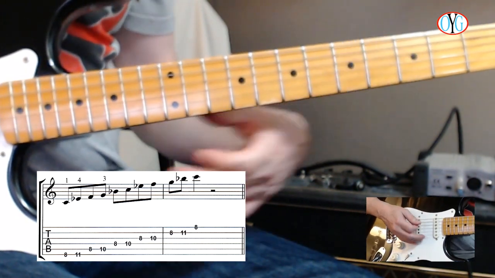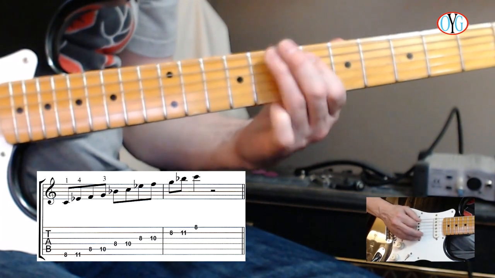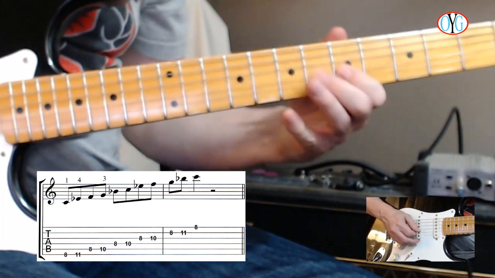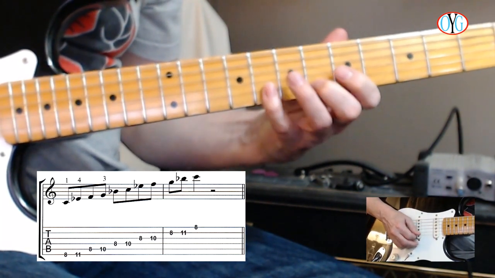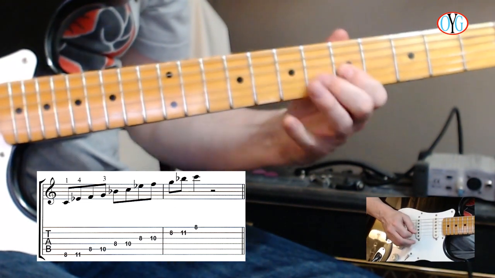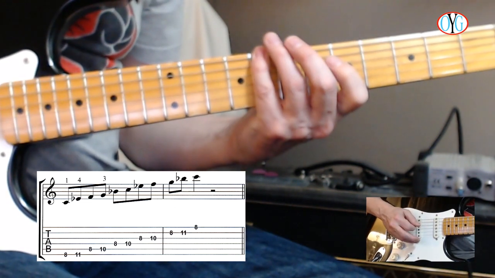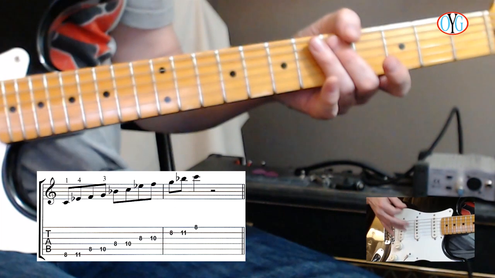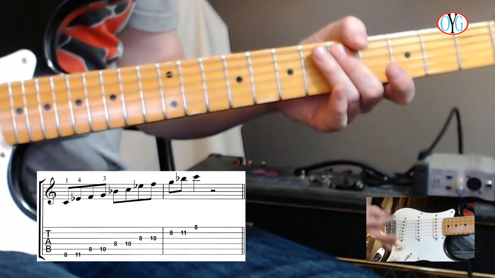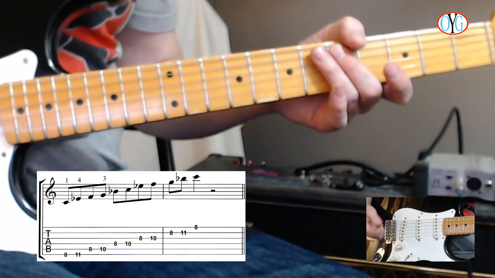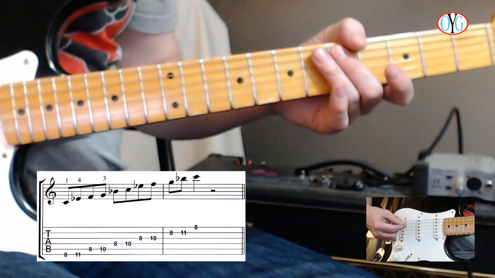And then there's the fifth position. And that's the 5 positions of the pentatonic minor scale in the key of C.